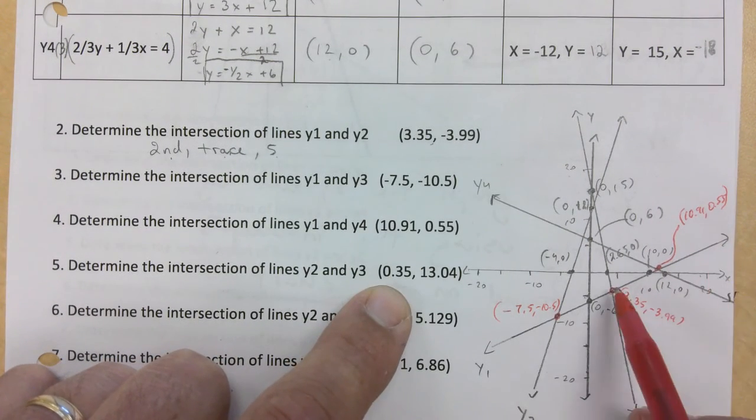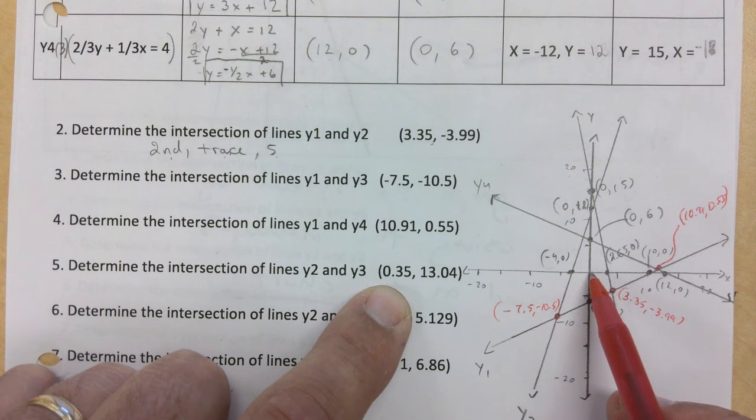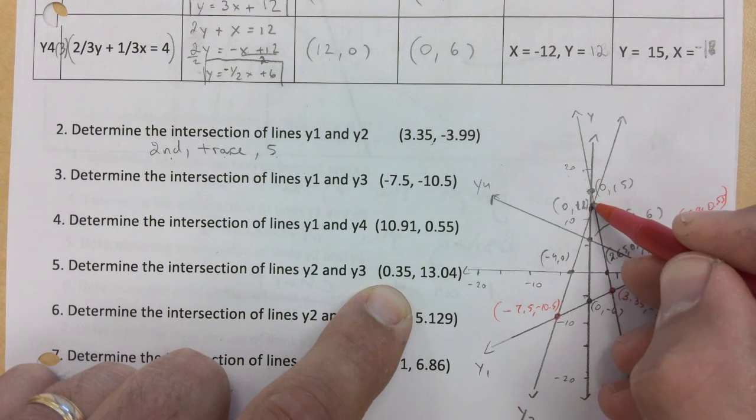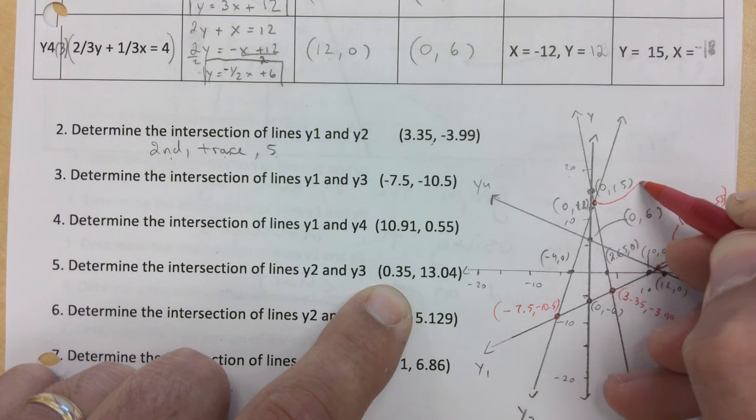And then I'm going to go 0.35, so I'm not moving a whole lot. 13.5, which is this one here. I'm just going to go out.